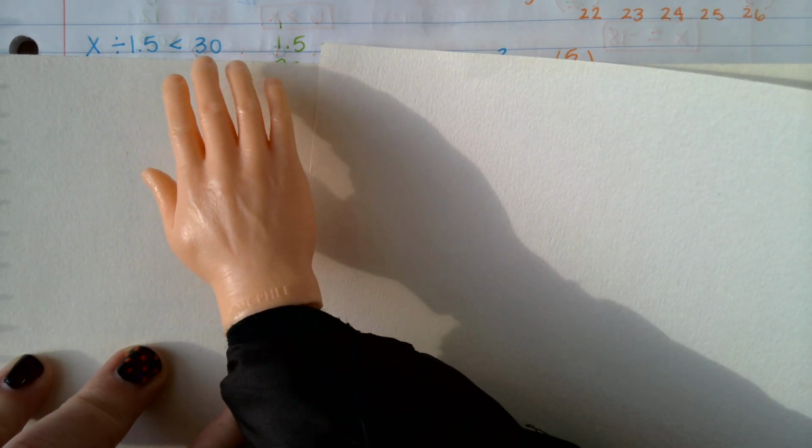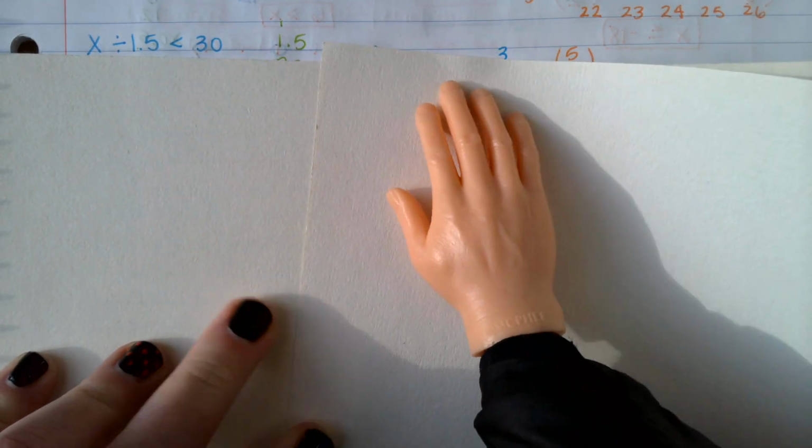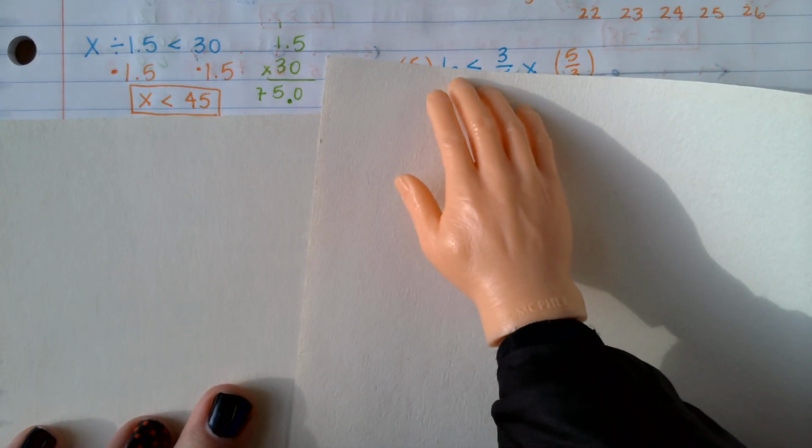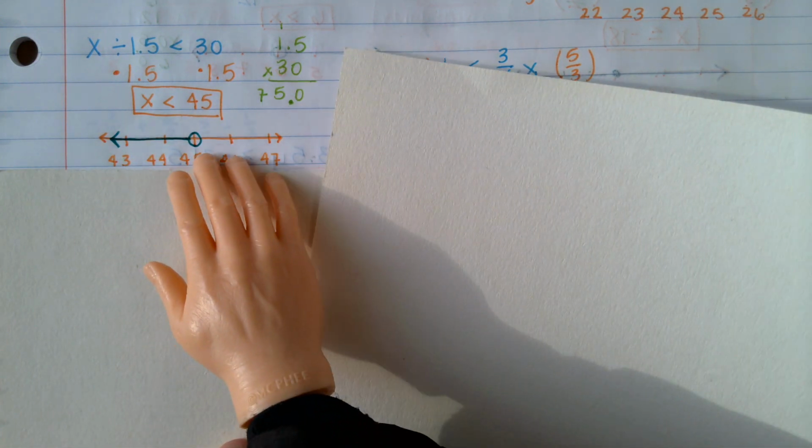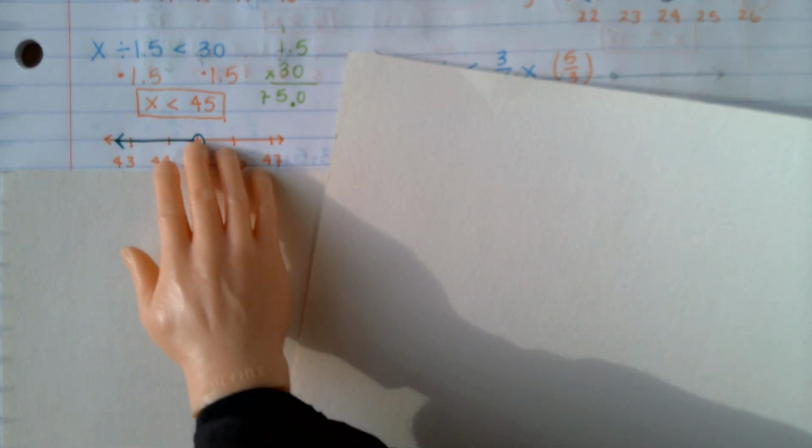Then we have x divided by 1.5 is less than 30. The opposite of dividing is multiplying. So when we multiply 1.5 times 30, we get 45. This will have an open circle, and x is less than, so we shade the numbers less than 45.